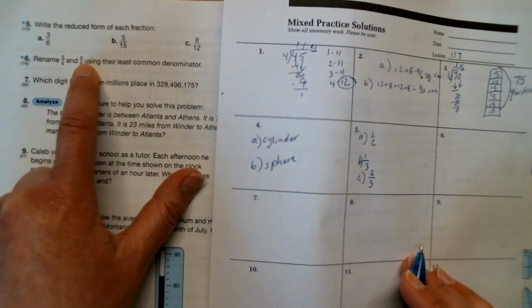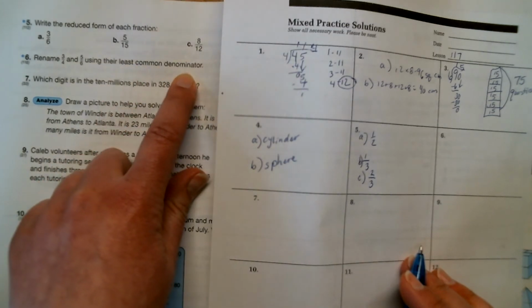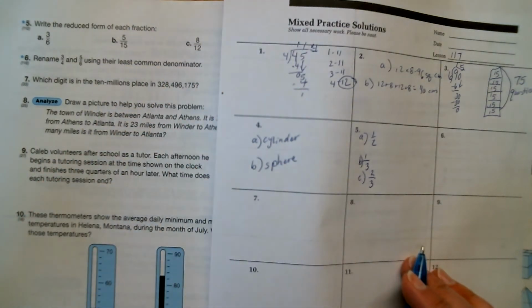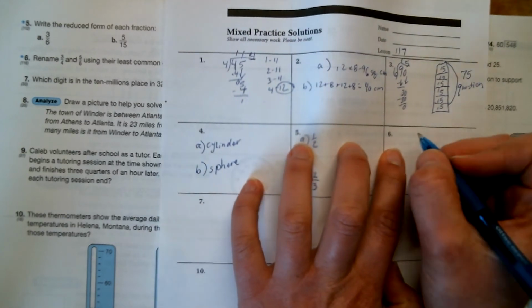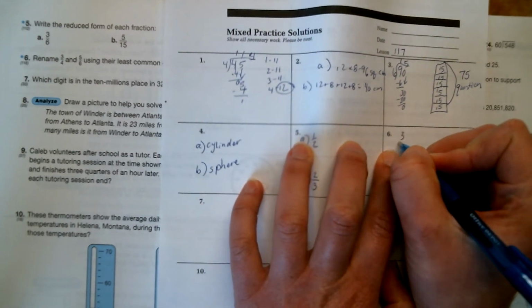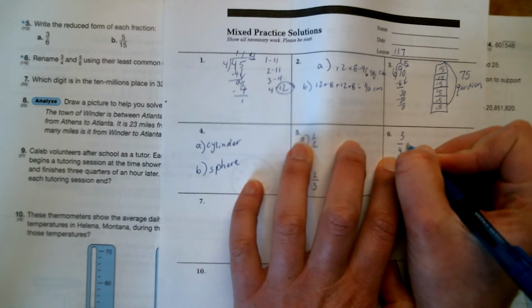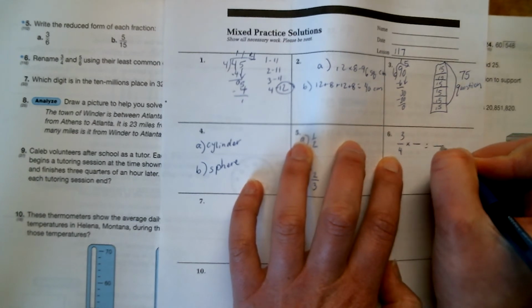Rename 3/4 and 5/6 using their least common denominator. So 4 can go into 12 and 6 can go into 12. So let's get those figured out. See here, let's get this figured out.